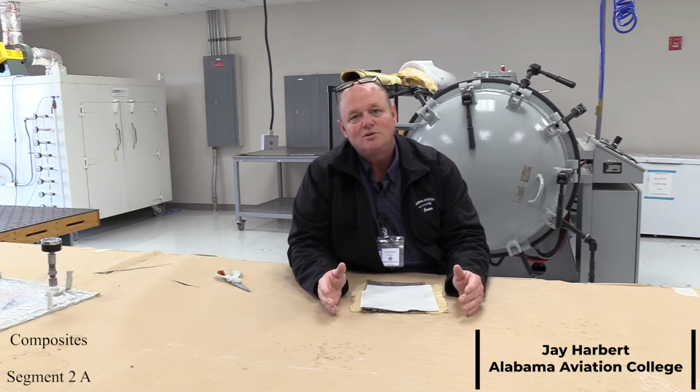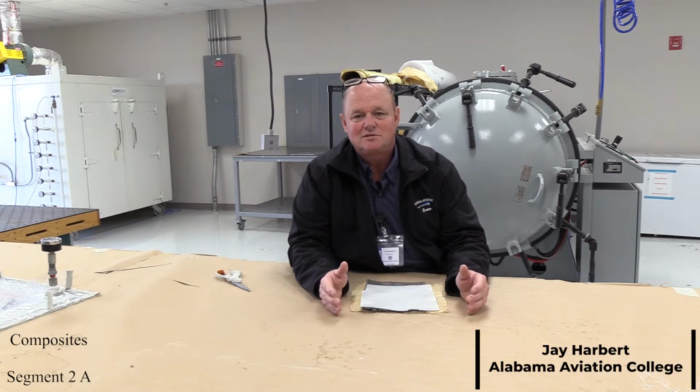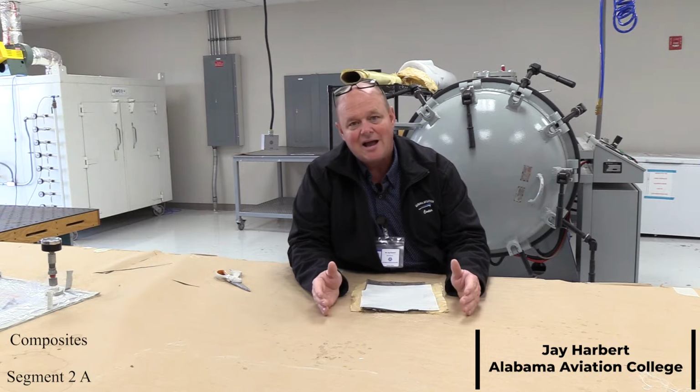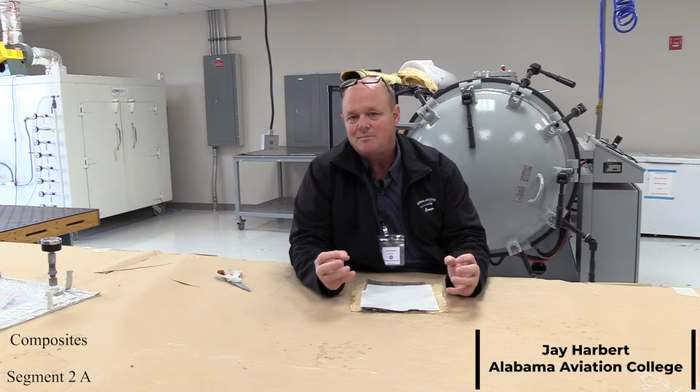This is part 2 of basic composite technology. In the first part, we discussed some basic definitions. We discussed the reasons why composites are such a desirable structural material, and the advantages and the few disadvantages to composite technology. And we led up to this point.